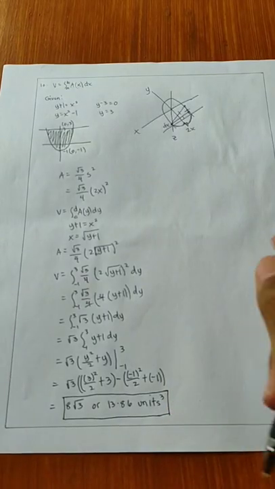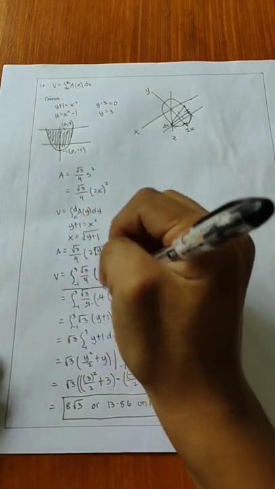And then let's double check it. We input this formula in the calculator, since we can already get it using the calculator.